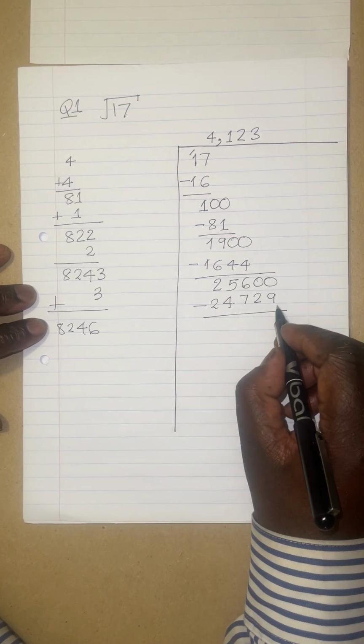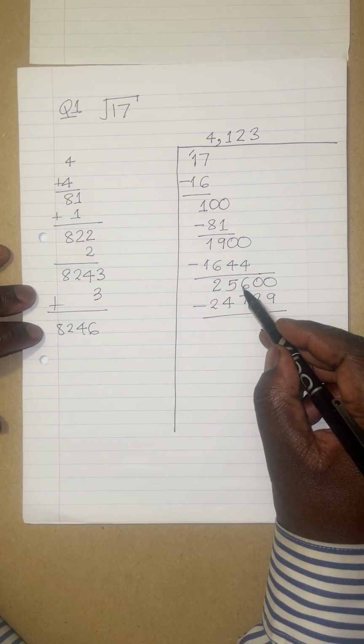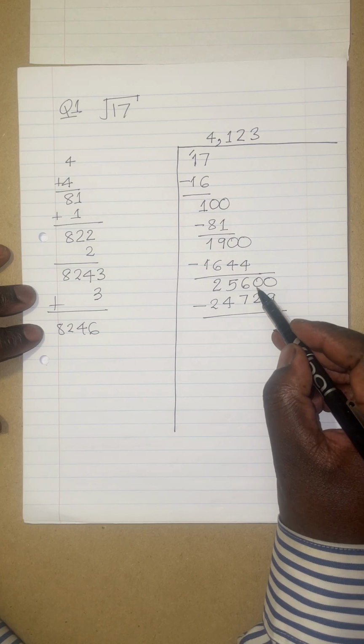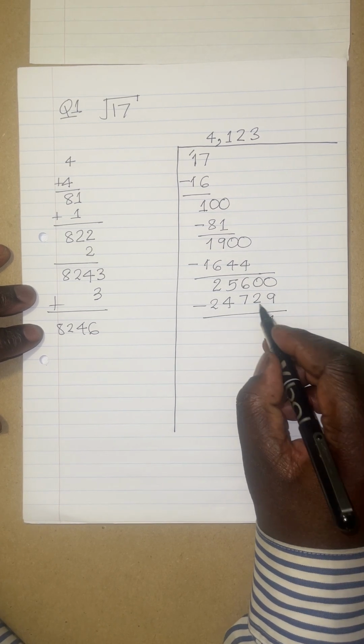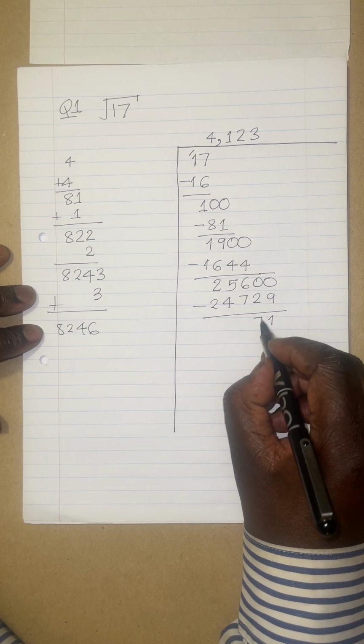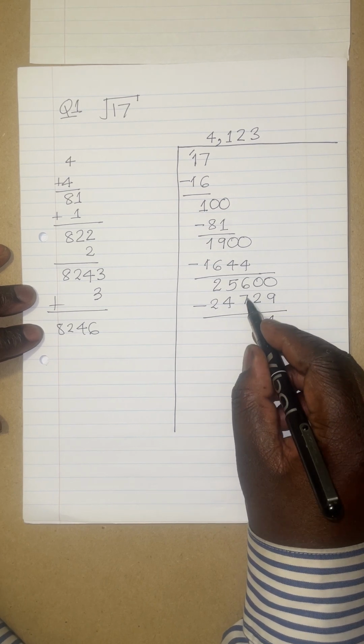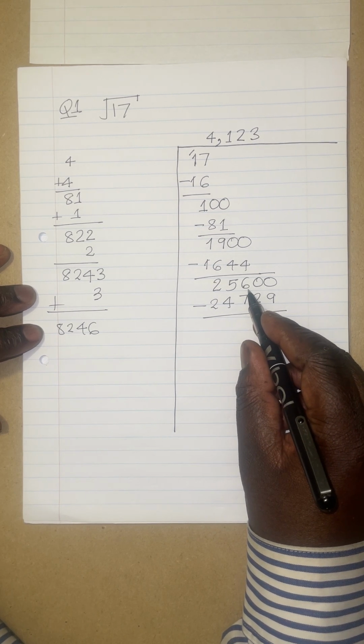Let's subtract. Take one, remember from here, 10 items, drop 9 there, put 10 there. So 9 from 10, the answer is 1. 2 from 9, the answer is 7. Now we are left with 5. 7 cannot subtract from 5 in that way.